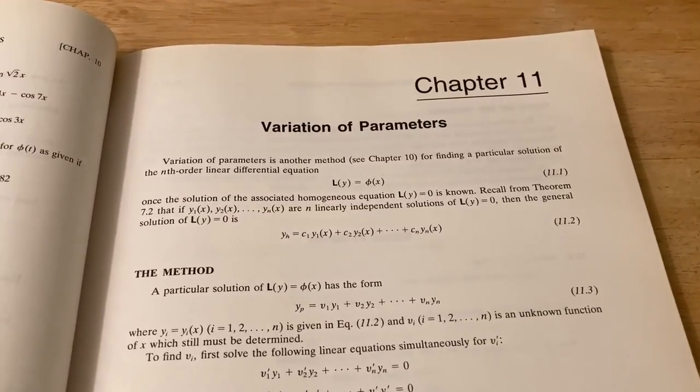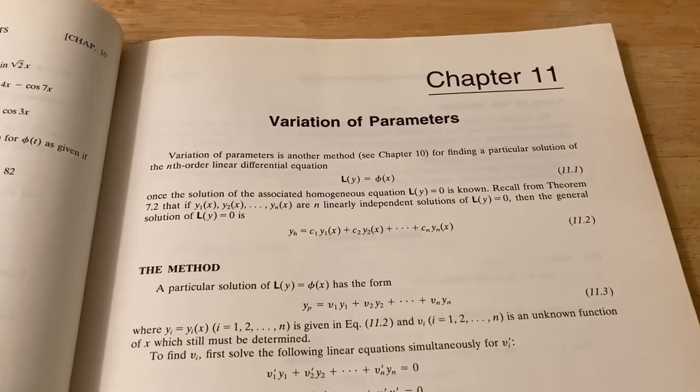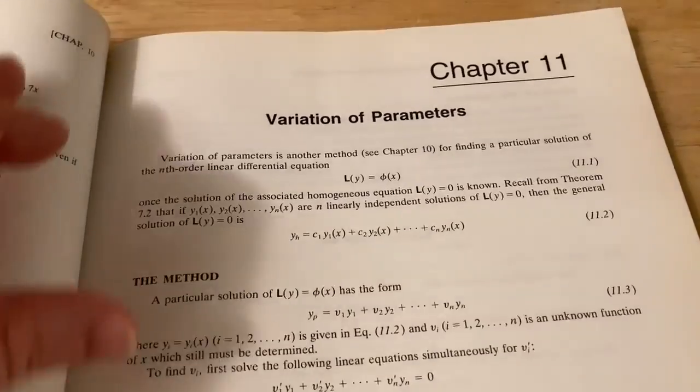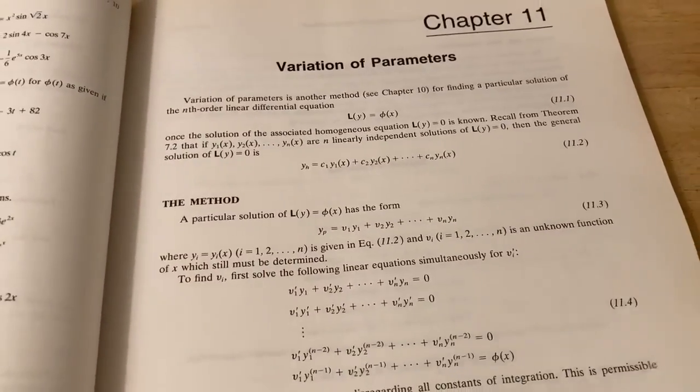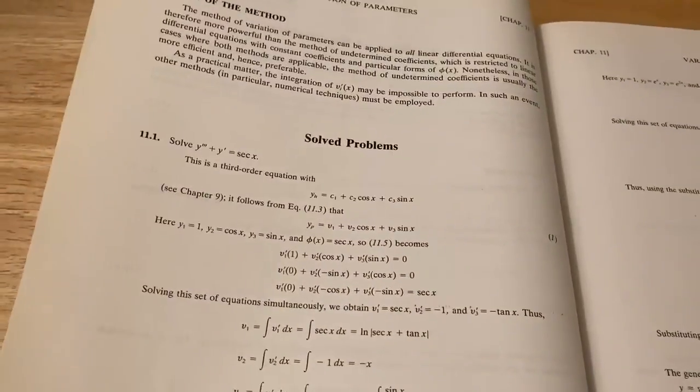Chapter 11 is on variation of parameters. This is a very specialized technique for solving non-homogeneous linear differential equations. And it's a really cool technique, and I think the book does a pretty decent job at explaining it.